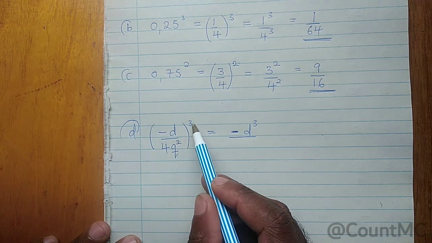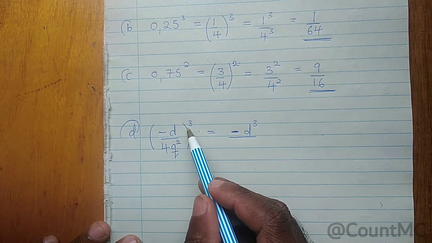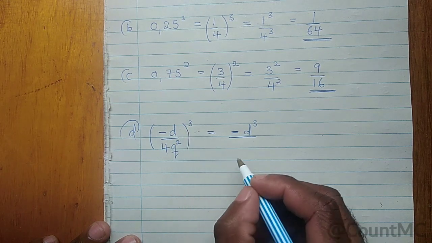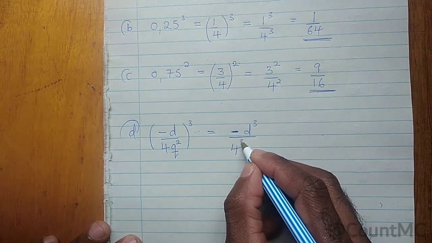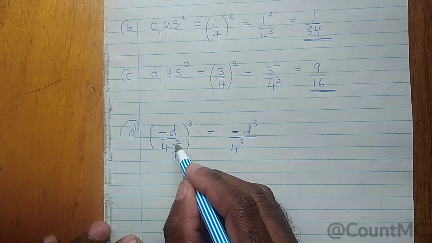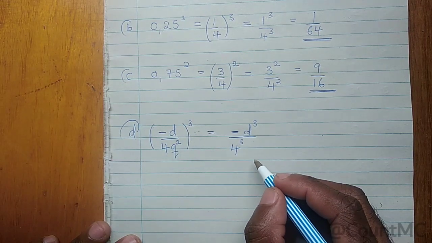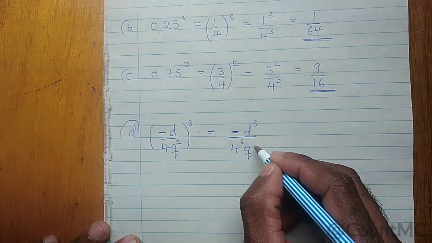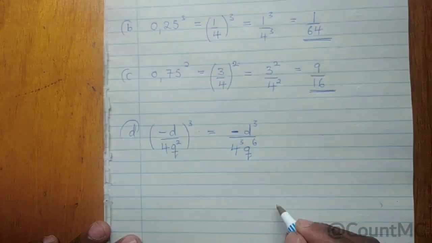Then this will also be affected by 3. Remember, it will be multiplying. This is 4 to the power 1. So the 1 will multiply the 3 and we have 4 to the power 3. This is q to the power 2. The 2 will multiply the 3, so you have q to the power 6.